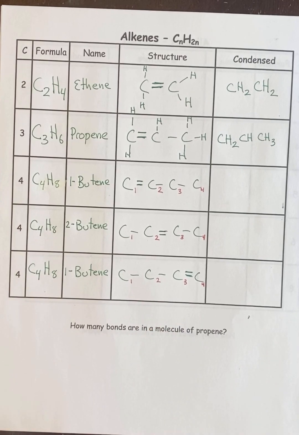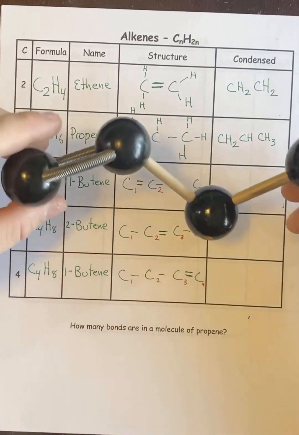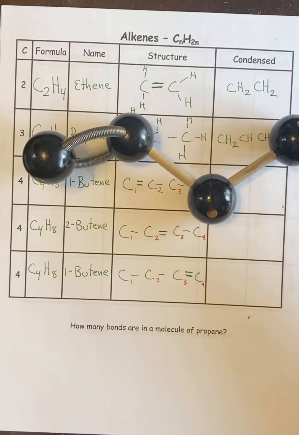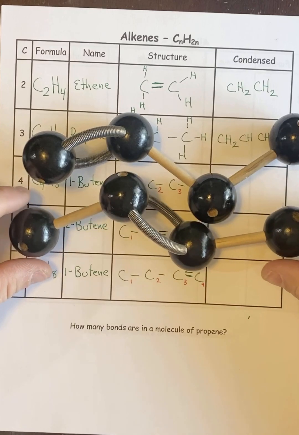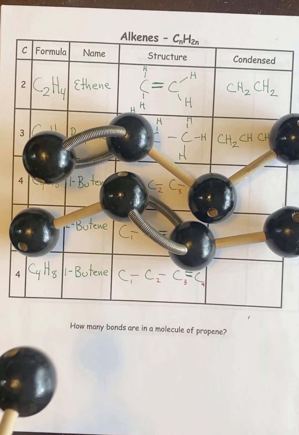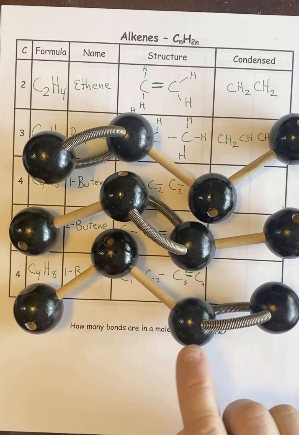Okay, so I did this on intentional. The numbering is wrong. And here's the reason why. So here's my first butene. So it's 4 in a row. Double bond is between carbons 1 and 2. Put it right there. Here's my second butene. It's 4 in a row. The double bond is between carbons 2 and 3. And then here's my third butene. 4 in a row. The double bond is between carbons 3 and 4.